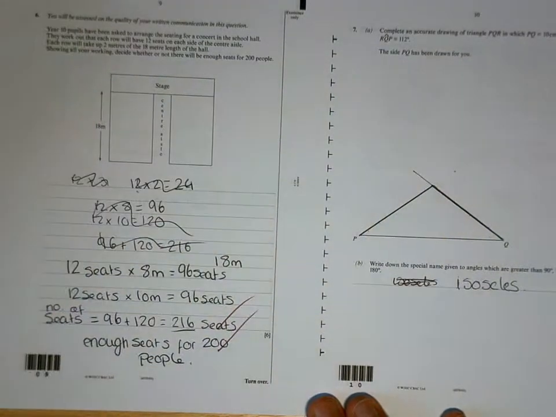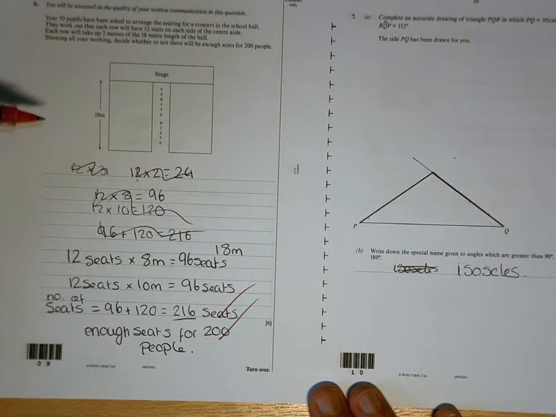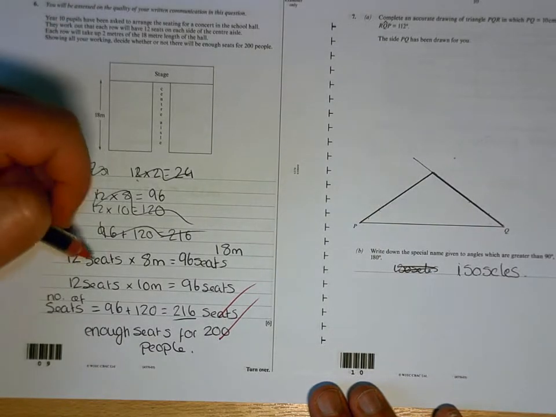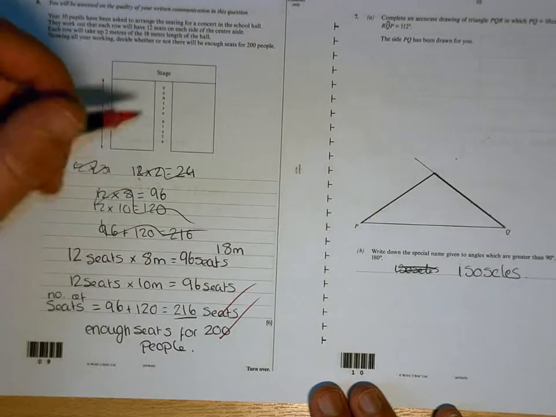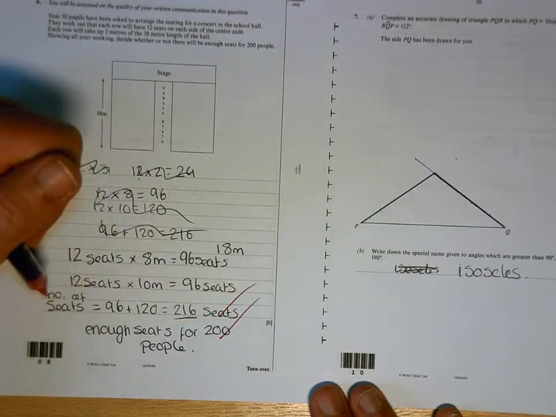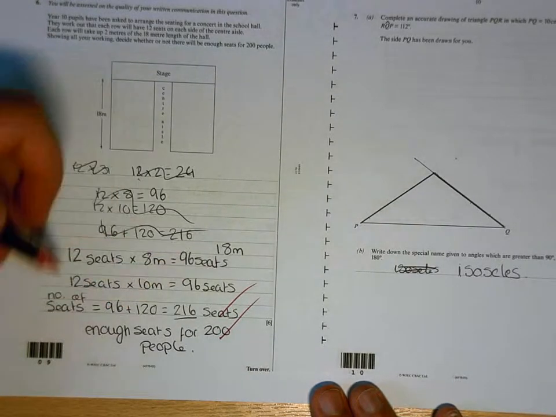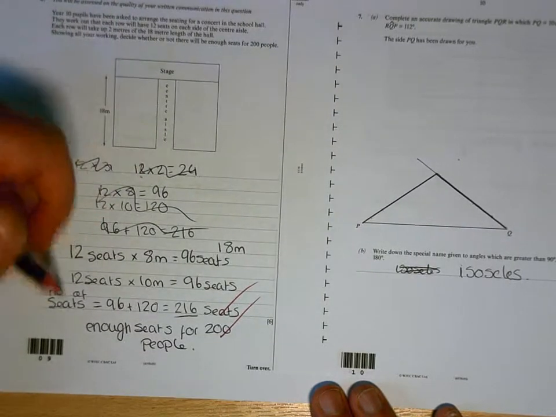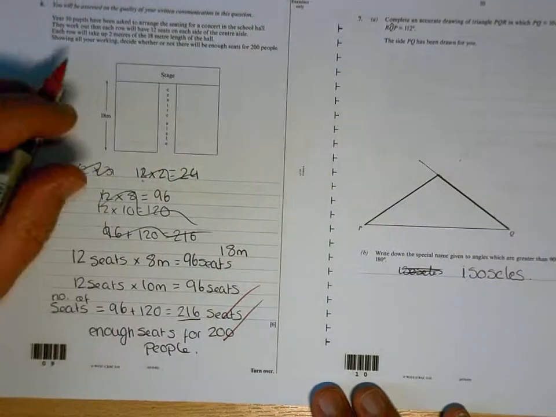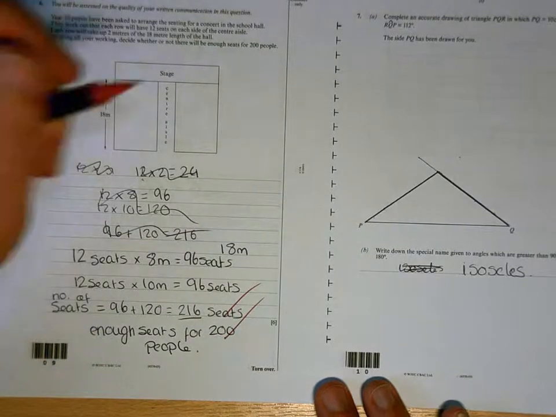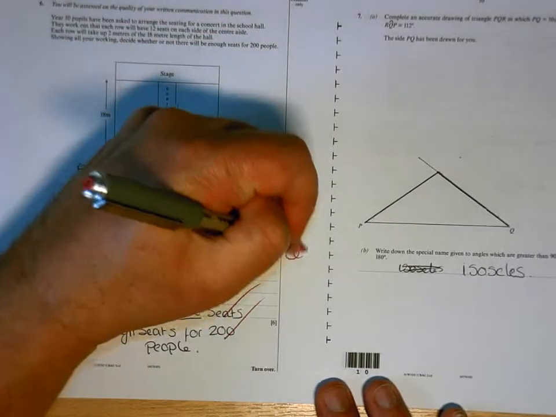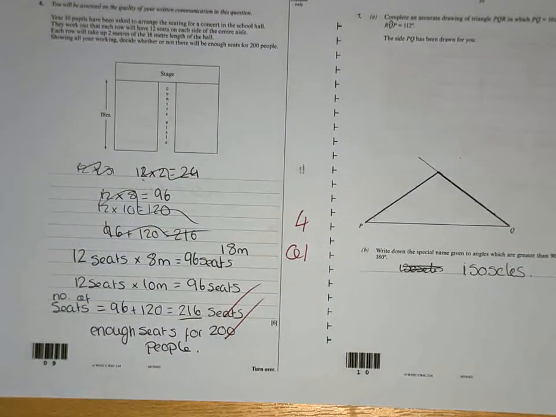Okay, the maths is great. There's not much communication going on. Yes, you are saying 12 seats times 8, 12 seats times 10, but you're not telling me what you've done with this information to work that out. So you're not going to get full marks. You're going to get full marks for the maths, which is 4, and I'm going to give you 1 out of 2 for the quality of the communication.